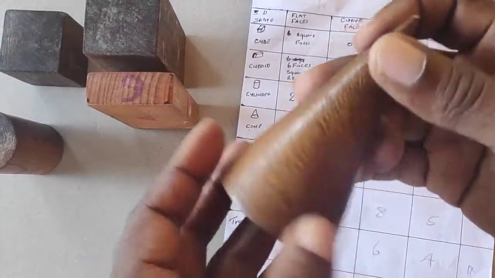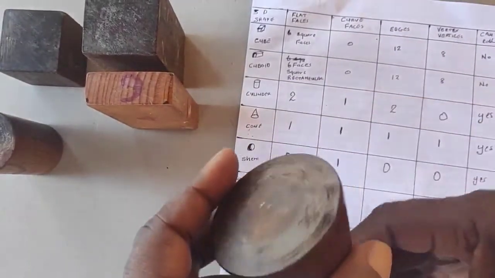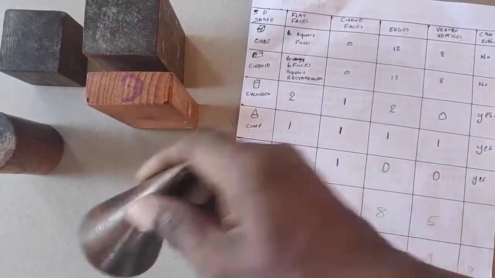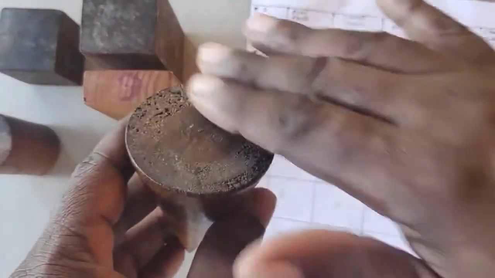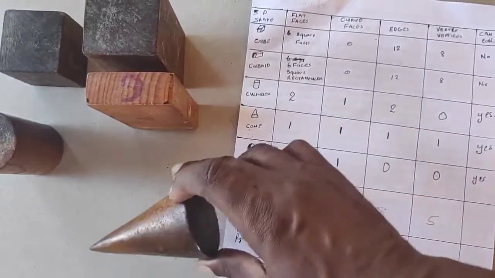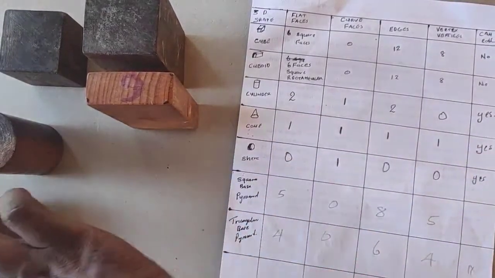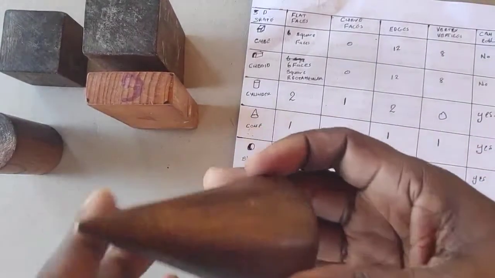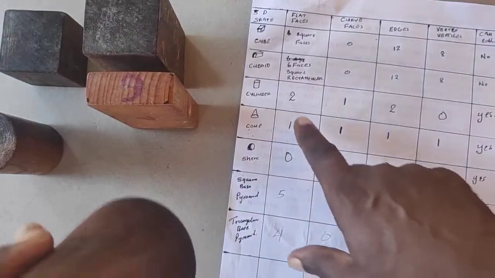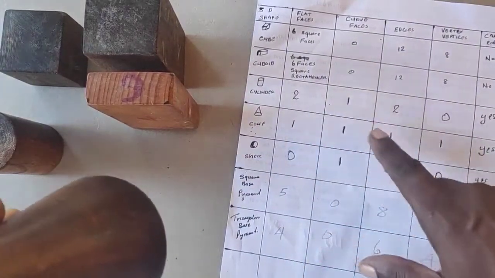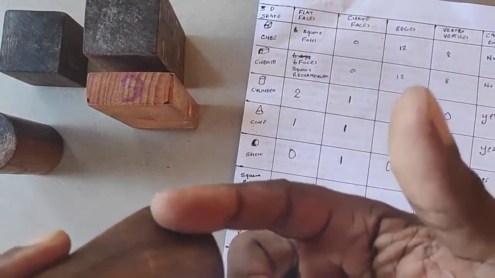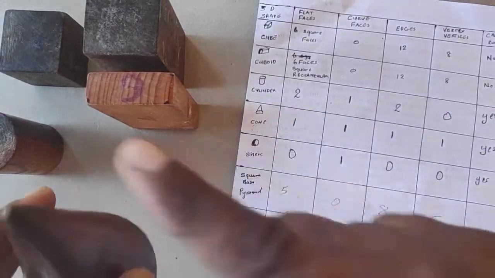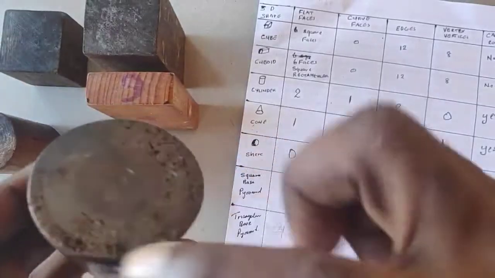Then we look at our cone. And we said our cone had one flat face, one curved face. That's why it could roll. So it had one flat face, one curved face, one vertex, and one edge.